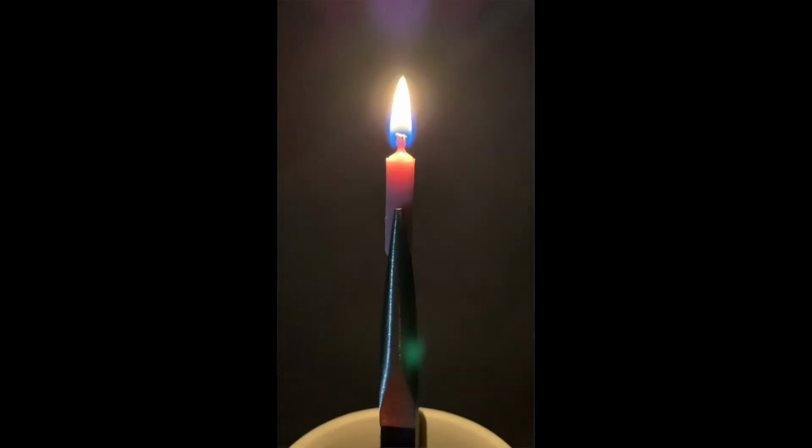I think I should reiterate, by the way, for anyone watching this, do not try and put out a flame by touching the yellow area. You want to touch the dark, cool area at the bottom.